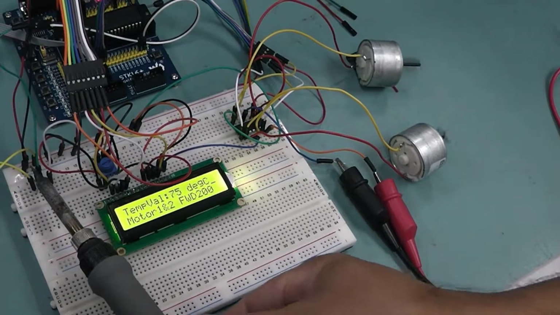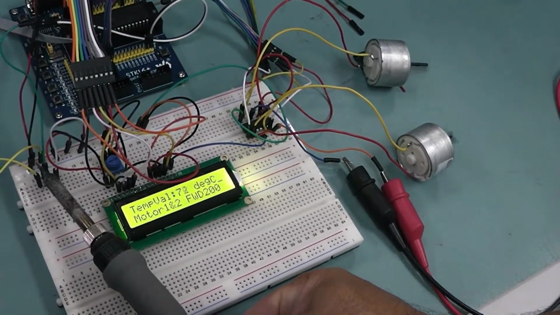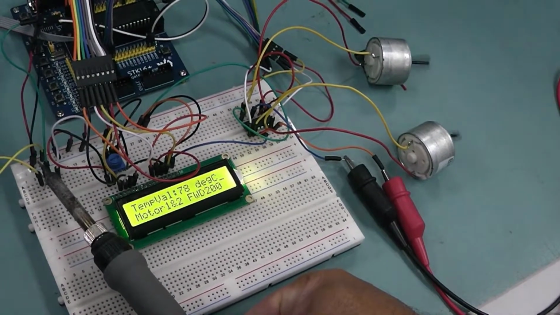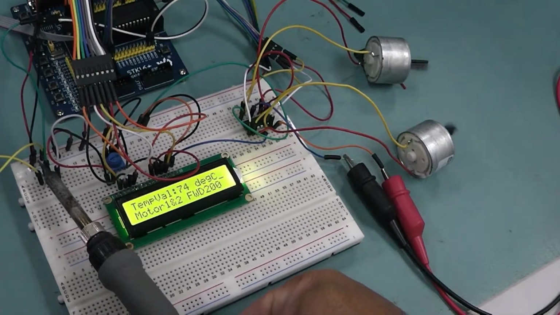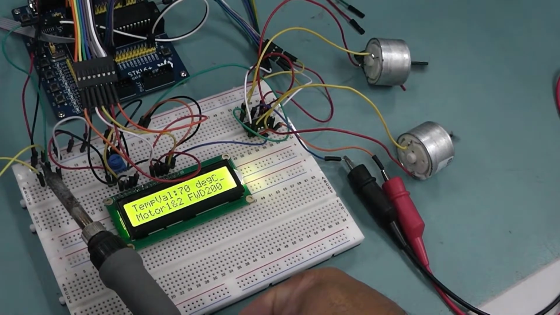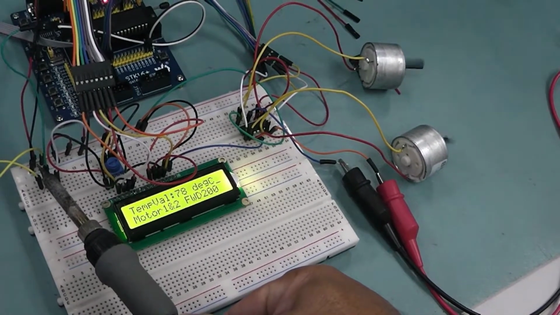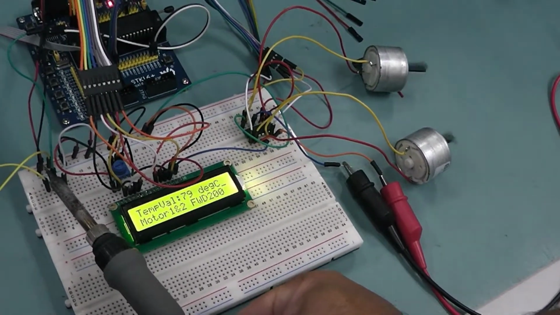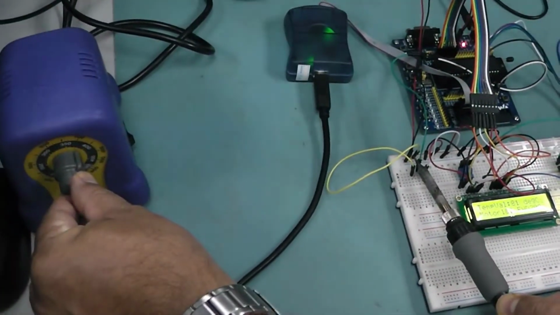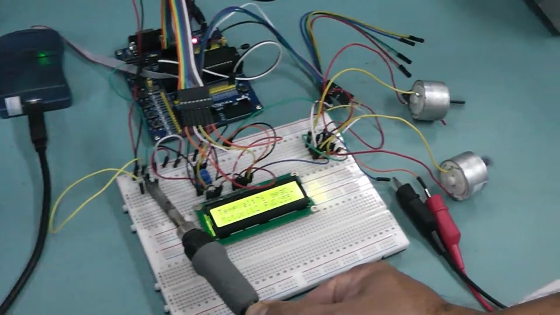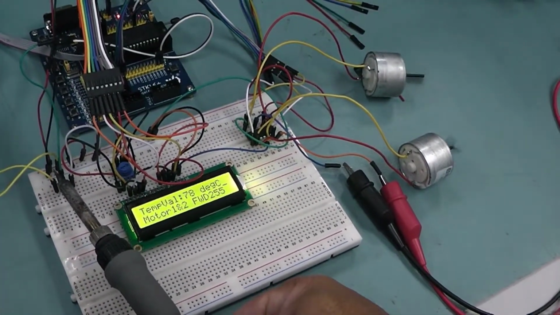Now it is increasing until 80, I think, for the maximum. Increase the value. 255 is the maximum value, the maximum value of the motor.